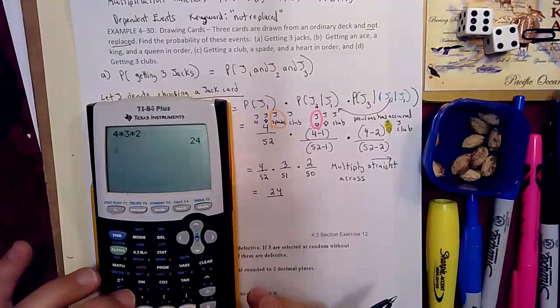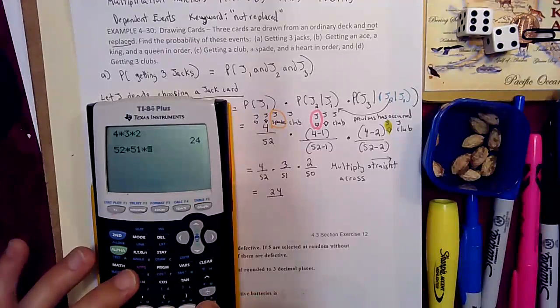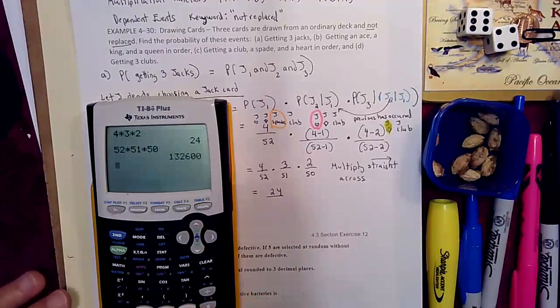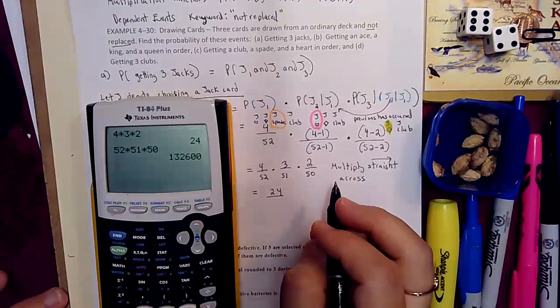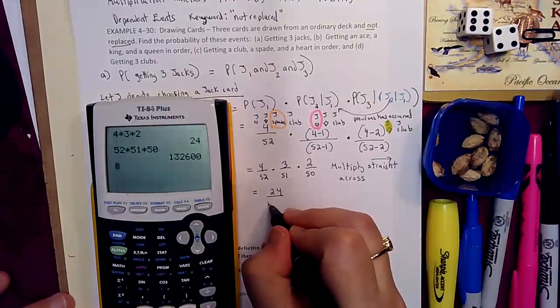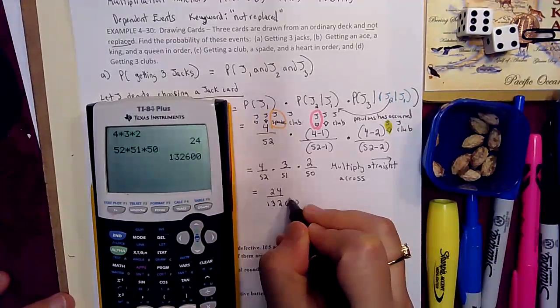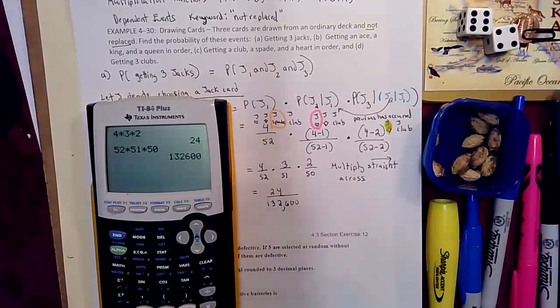Then you have 52 times 51 times 50. And that's a big number. It looks like 132,600.